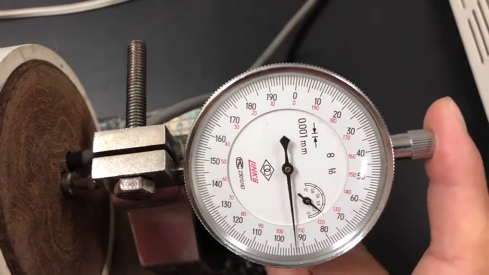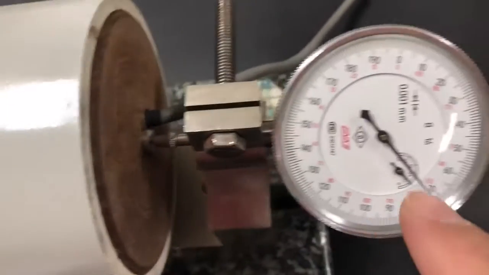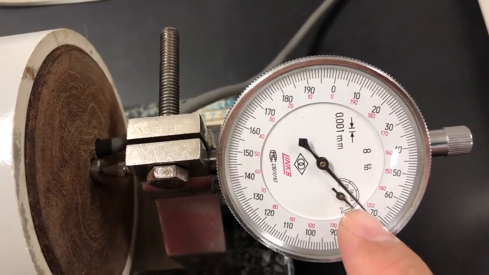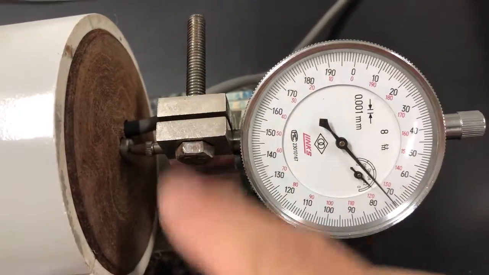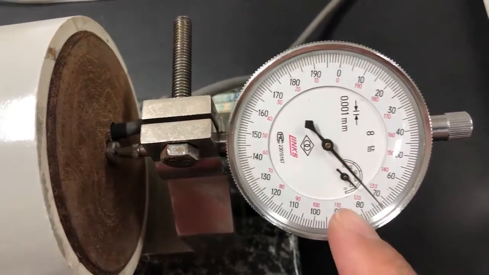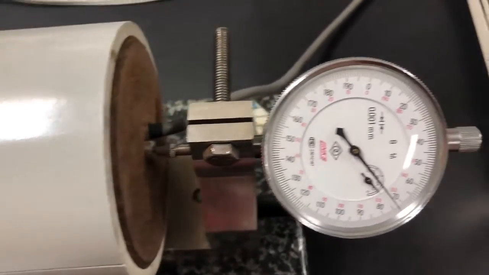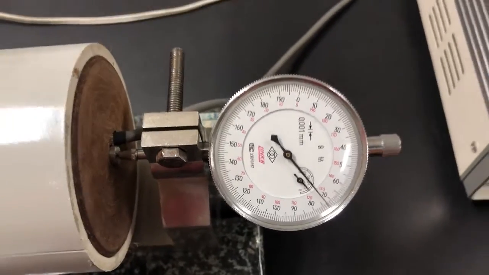And we need to make sure that this number is in the first half, okay? It's in the middle or in the first half. Because this needle can turn around and this one will go a step. If we go out of range, your measurement will become unstable, okay? You're going to get a wrong result.